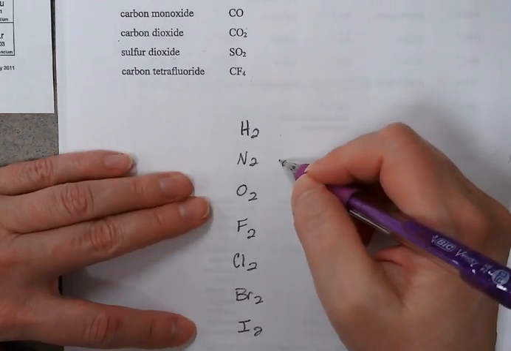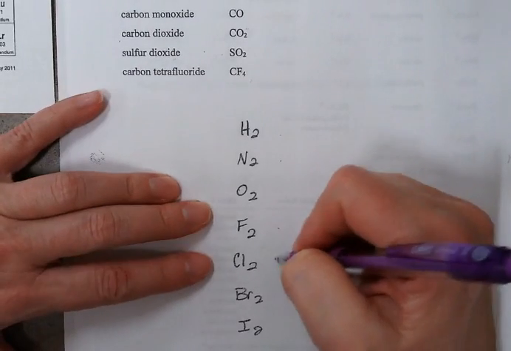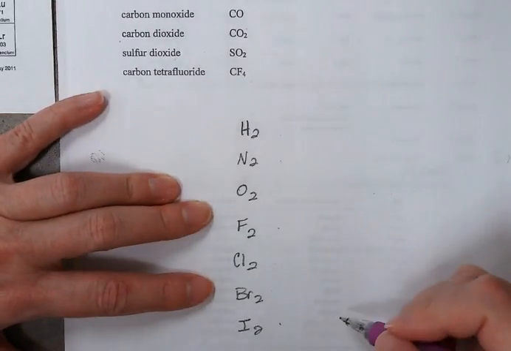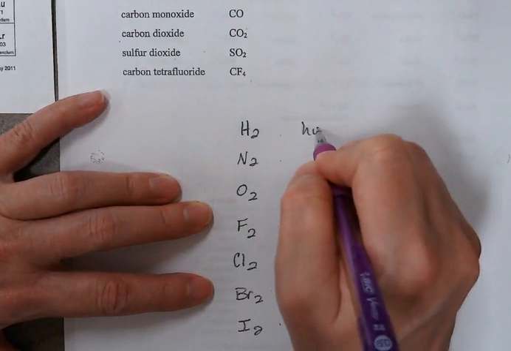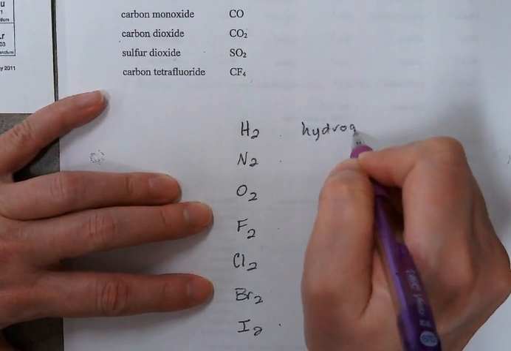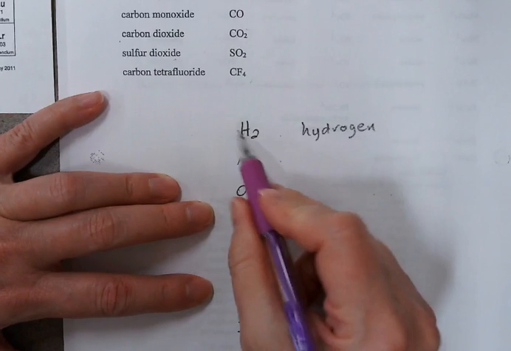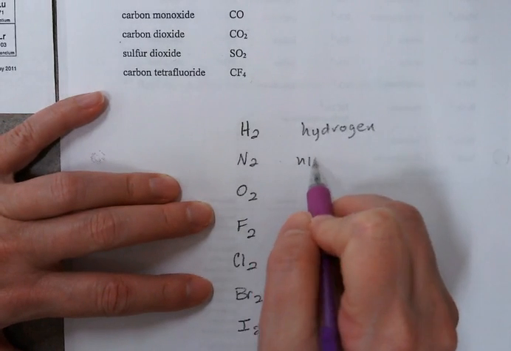And hydrogen, nitrogen, oxygen, fluorine, chlorine, bromine, and iodine. So, those are just the names of those compounds. They always occur as two things together.